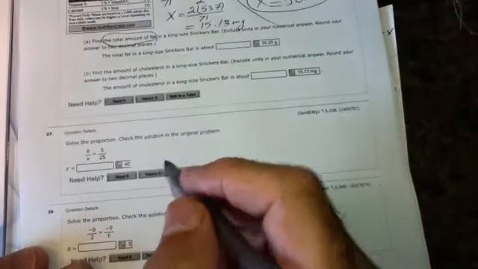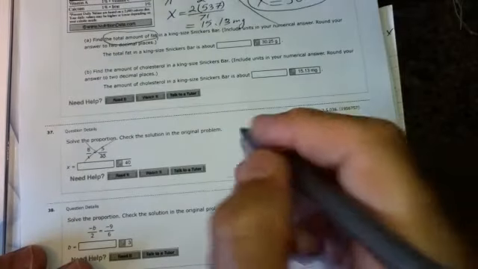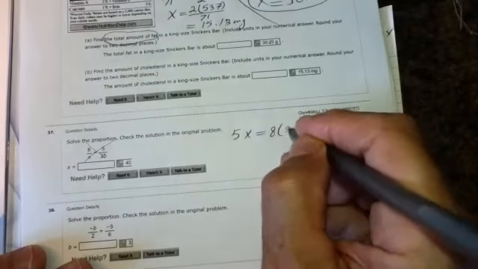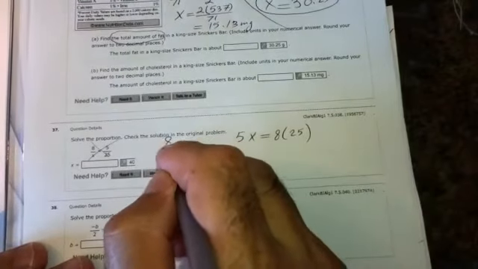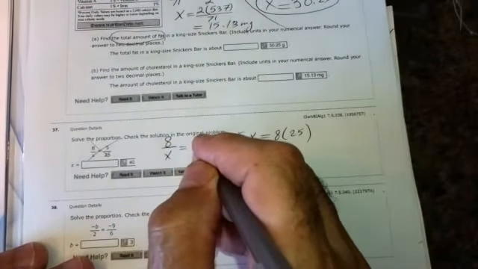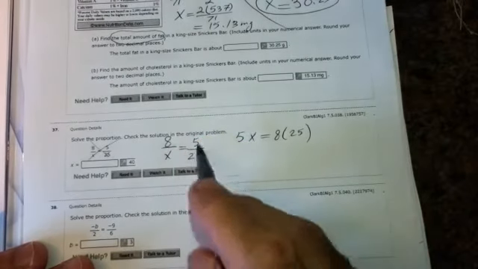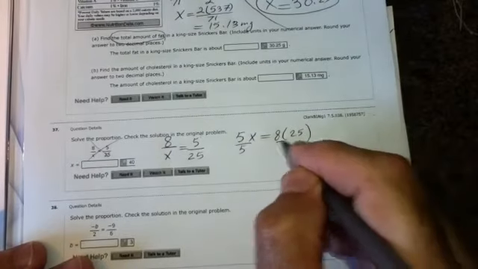All right, so now this should be easier to do because we use the cross multiplication here, right? So it would be 5x is 8 times 25. This was the problem. 8 over x was 5 over 25. You understand that 5 over 25 you could also simplify too, but anyway, divided by 5.